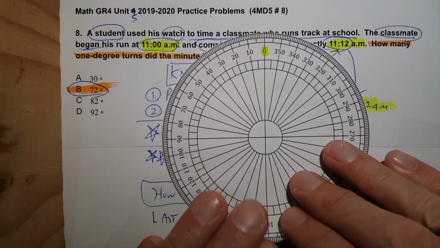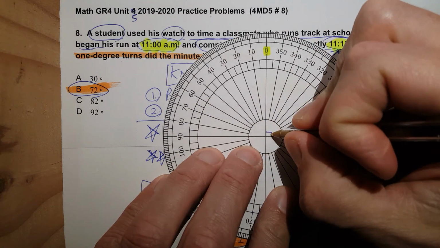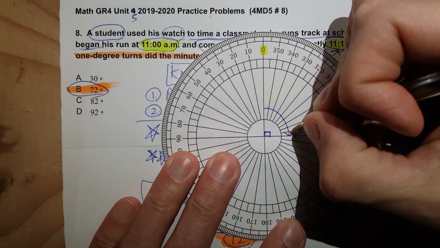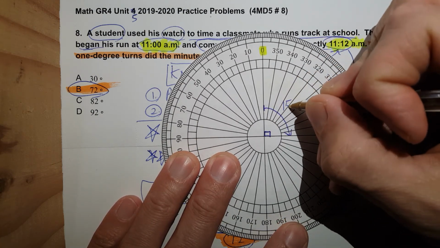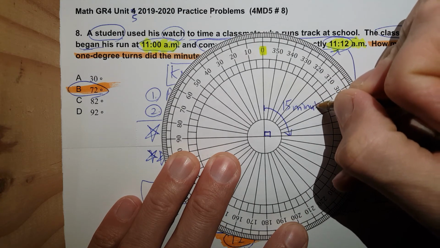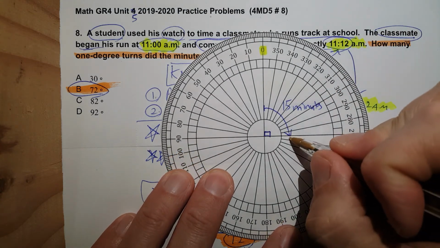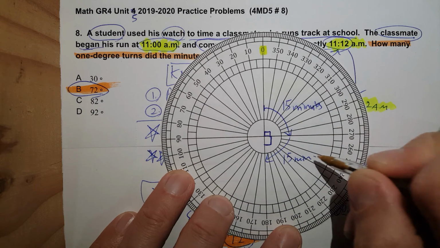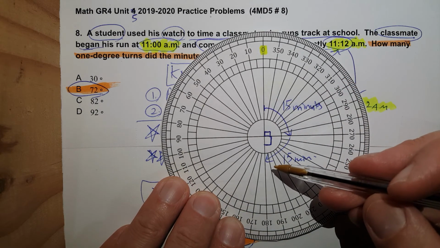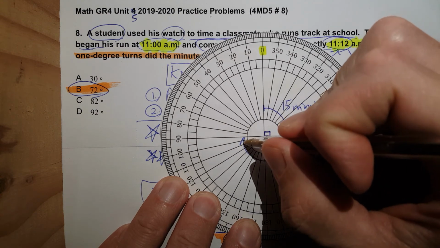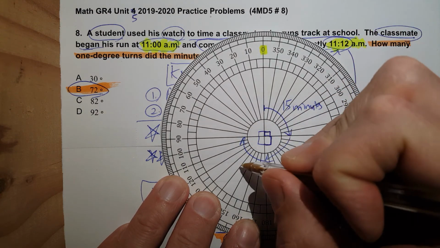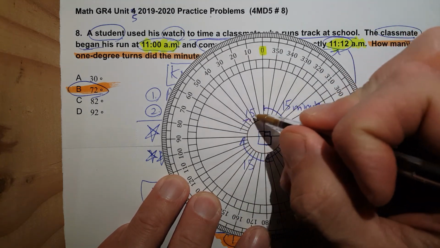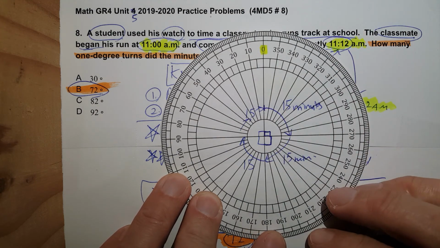So if I'm looking at this, and if you're looking at a clock, this is a right angle. Every time you go from here to here, that is 15 minutes. This would be another 15 minutes. Why? Halfway around the clock is 30 minutes or a half hour. And then you do the same process. Another 15 and another 15. I know that one full turn around the clock is 60 minutes. Our 4 times 15 is 60.